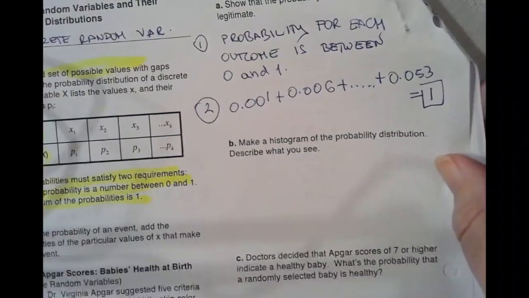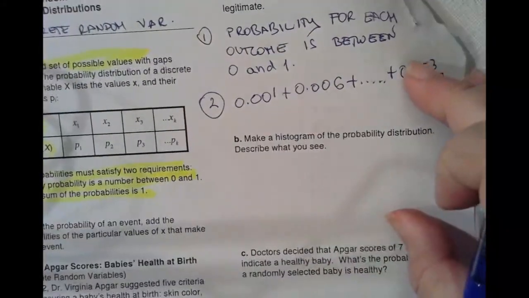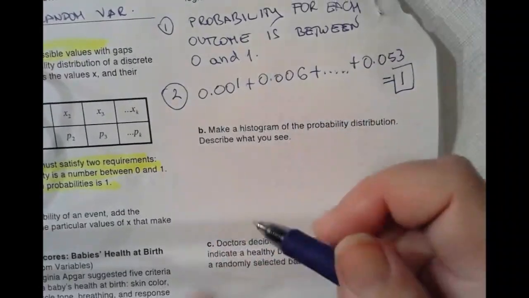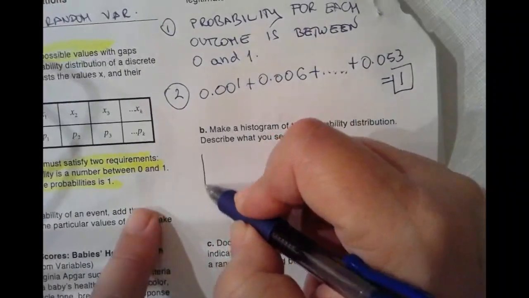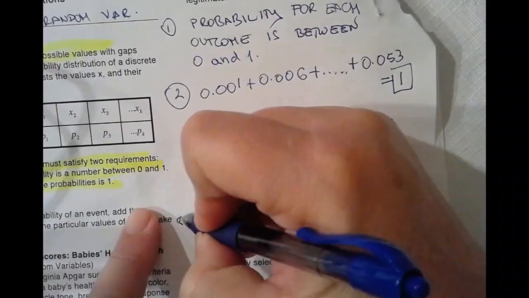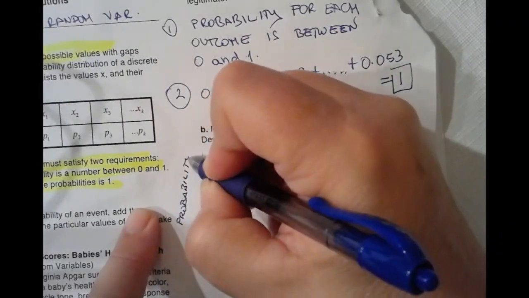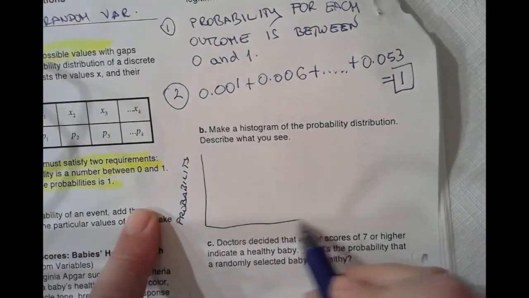The next thing, we're going to make a histogram of the probability distribution, and they want us to describe what we see. So the first thing is I'm going to have my probability and my Apgar score.